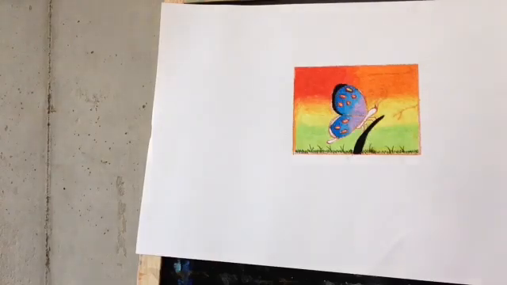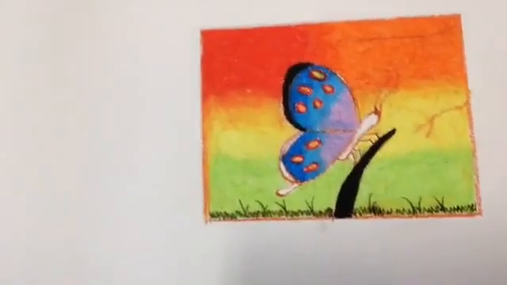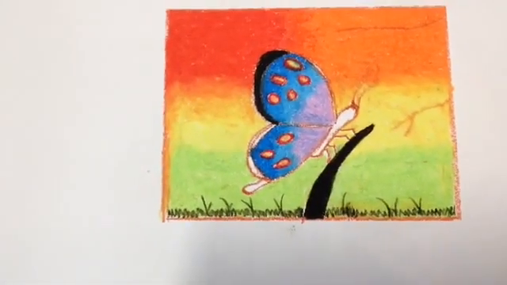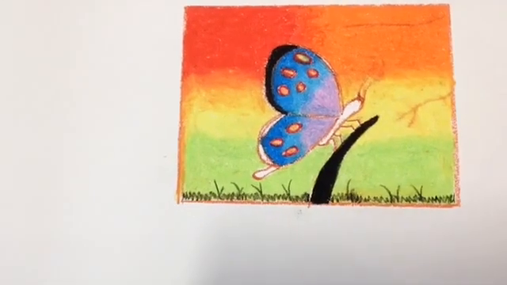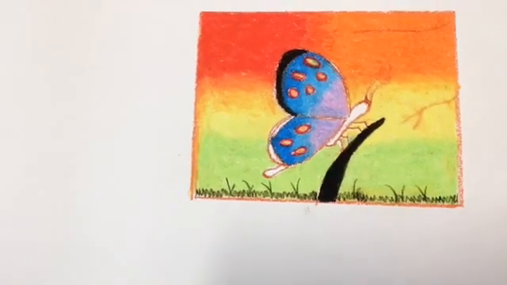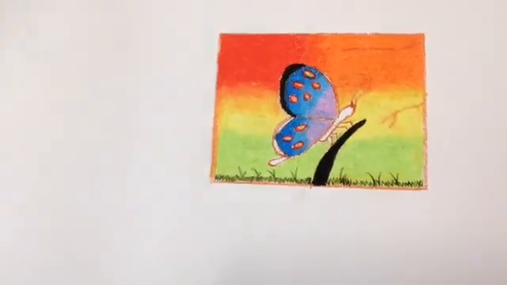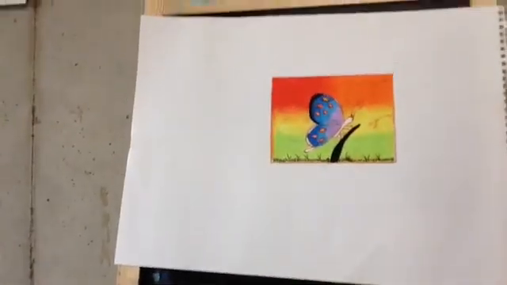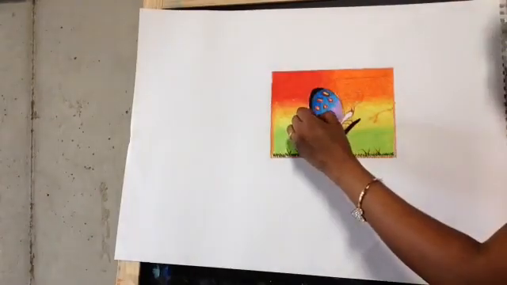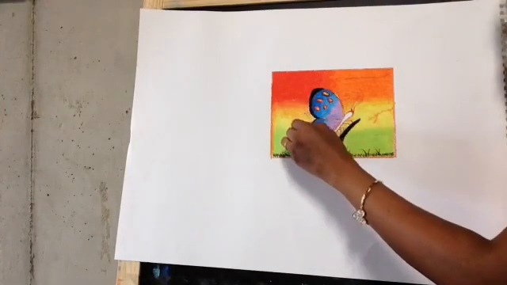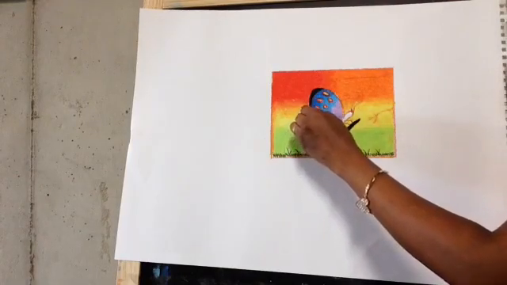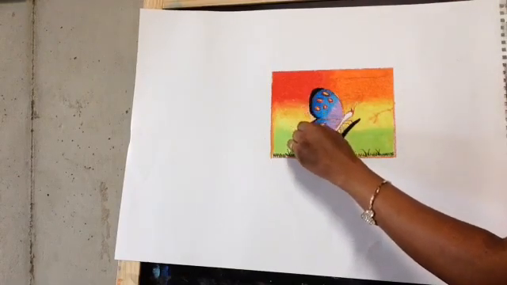Can you zoom in, please? Yeah, Hashini. So we have that area covered with black on one of the wings. We are going to do the same thing in our next wing. Our next wing has this black outline at the edge.